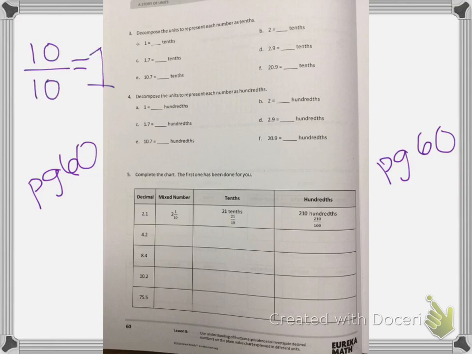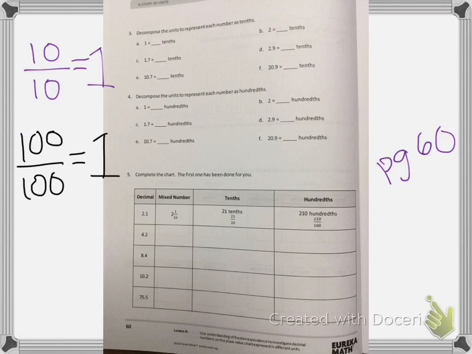If they want hundredths, we know that if we have 100 hundredths, that equals one whole. If they want thousandths, we know that 1,000 thousandths equals one whole. So we're just focusing on understanding these concepts. 10 tenths equal a whole, 100 hundredths equal a whole, and 1,000 thousandths equals one whole.